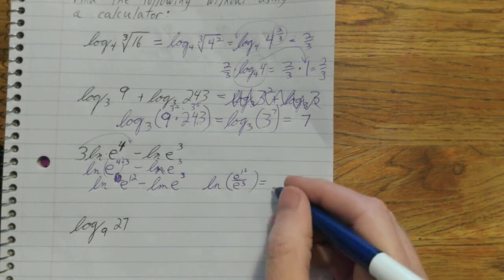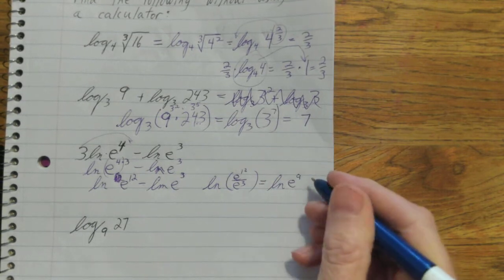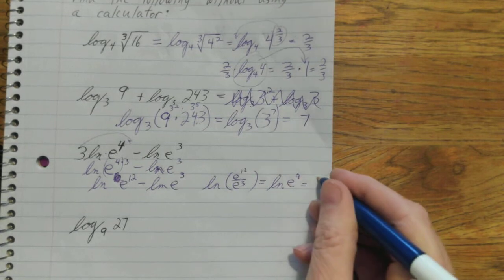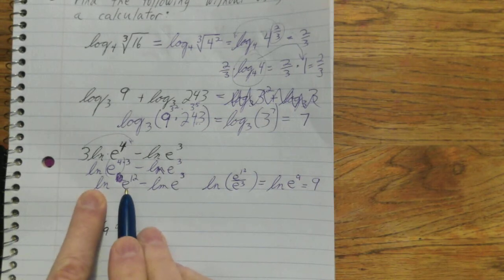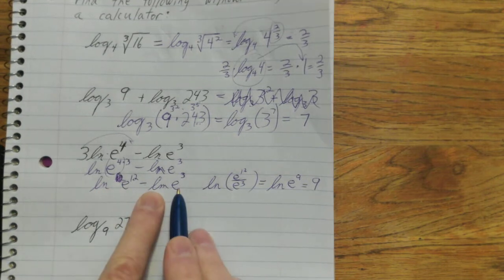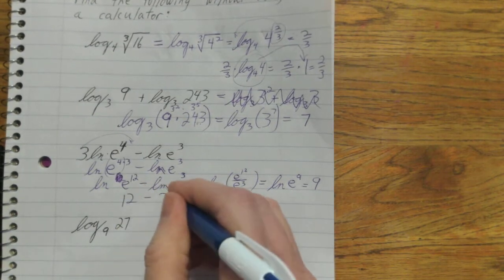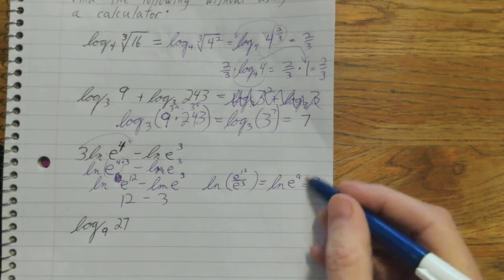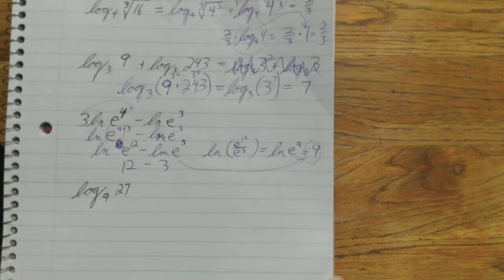And e to the 12th over e to the 3rd is e to the 9th. We subtract. And then the natural log of e to the 9th is 9. Now, if you'd have gotten 12 here and 3 here and did 12 minus 3 equals 9, there's just several ways to get to that answer. And I'm showing you a couple.